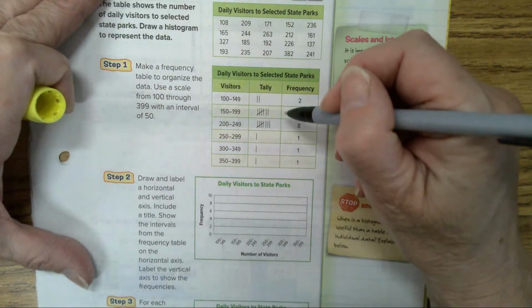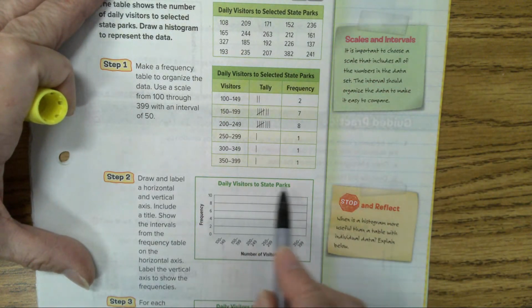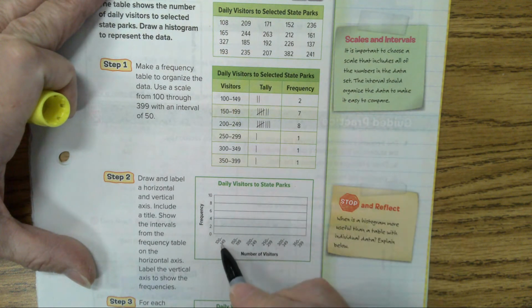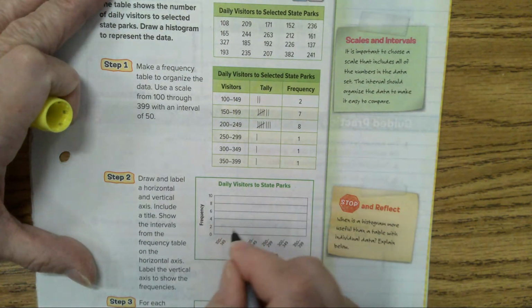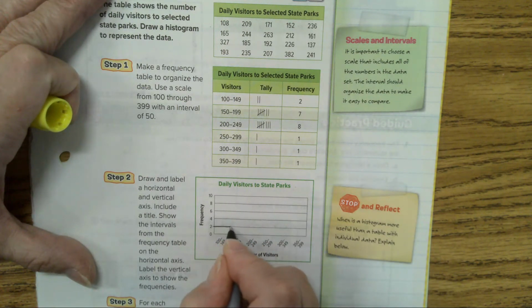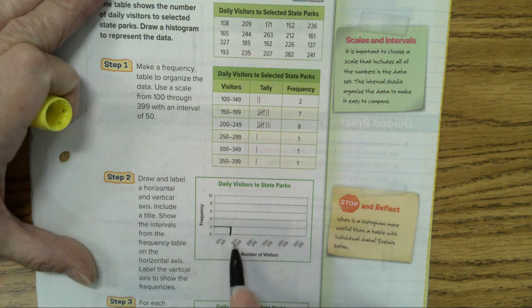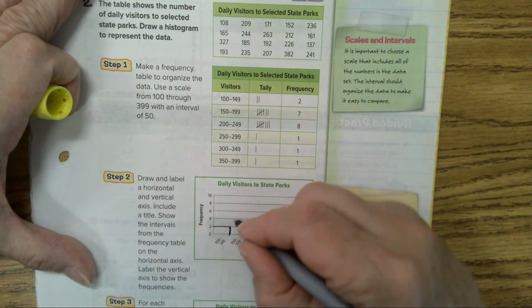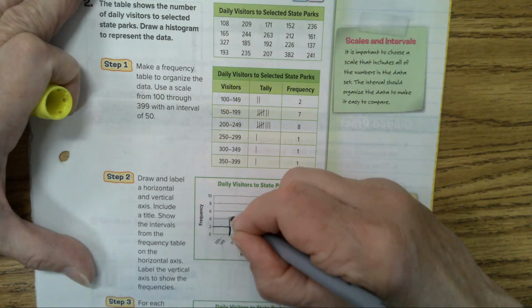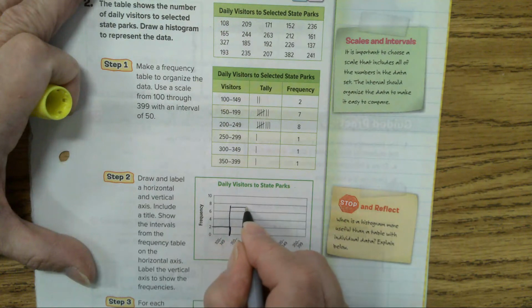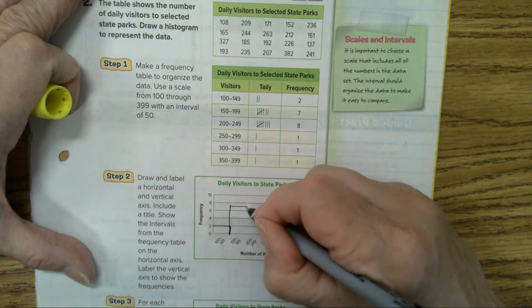All right, so daily visitors to the state park, number of visitors, frequency. 100 to 149 has 2. So I'm going to make it about that wide. Now, this one has to touch that one. And this one we have 7. Go up to the 7. It's halfway between the 6 and the 8. Try to make it the same width as best you can.